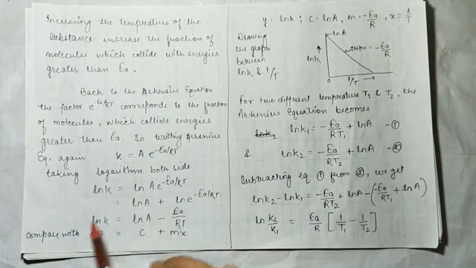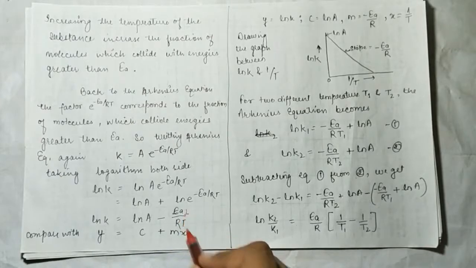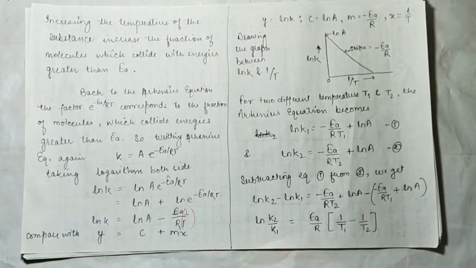If we compare this equation with y is equal to mx plus c, this is the y coordinate and this is the x coordinate. At the x coordinate we take 1 by T, and minus Ea upon R will be m, that is the slope.